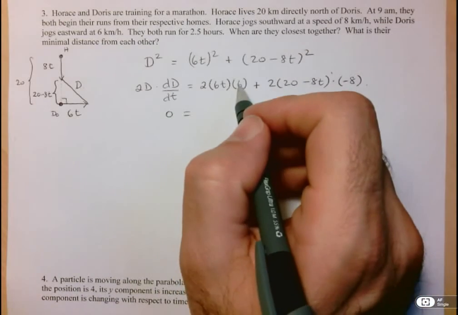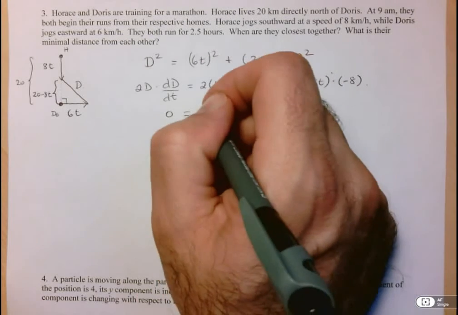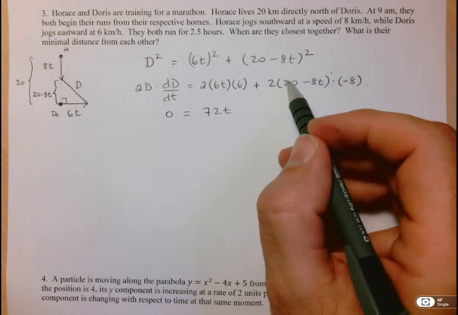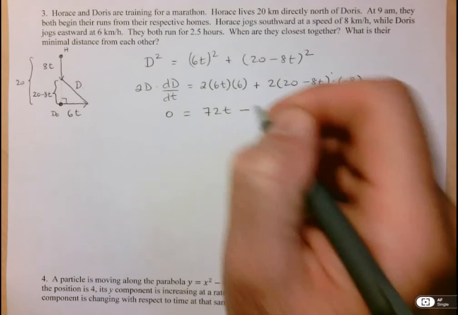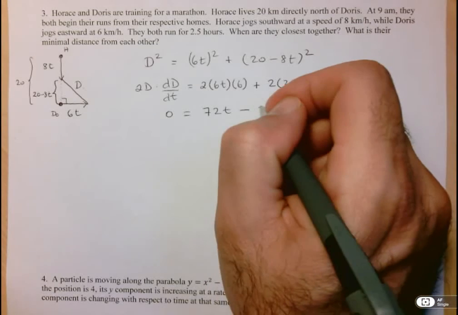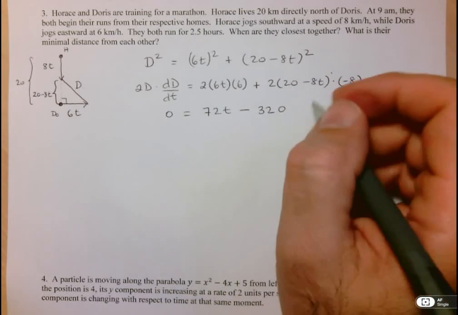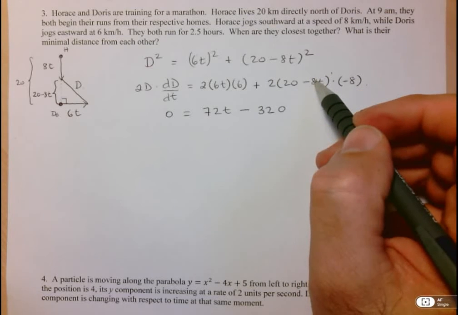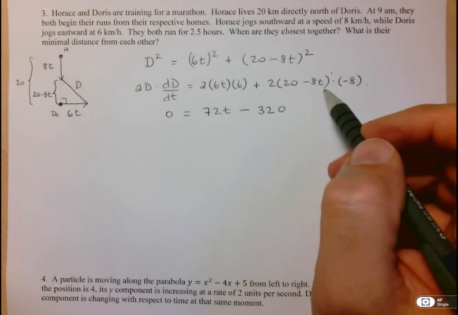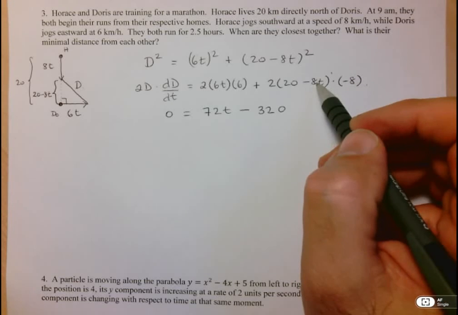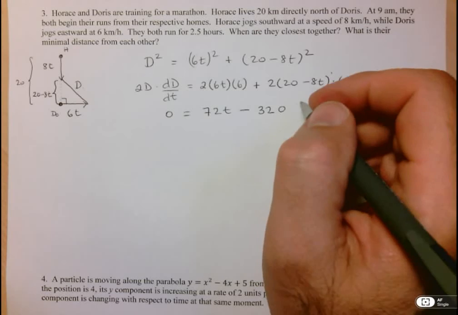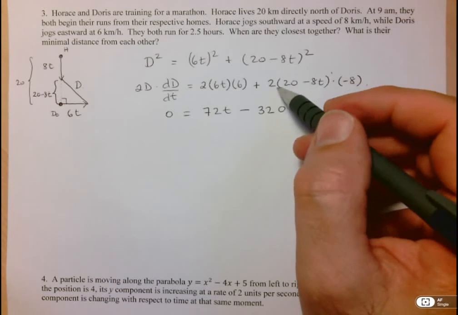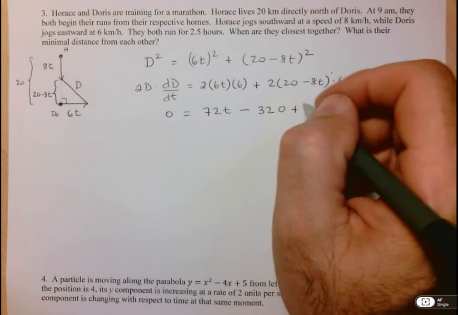So I've got 0 is equal to, and now I'll start simplifying, but you see now I'm not squaring any binomials. Here we've got 6 times 6 is 36 times 2 is 72t. And here we've got 2 times 20 is 40 times negative 8, so this is going to be minus 4 times 8 is 32, so minus 320. And then here we've got 2 times negative 8t, so negative 16 times negative 8. Or if we go the other way, it might be a little easier. 8 times 8 is 64 times 2, so that's going to give me plus 128.